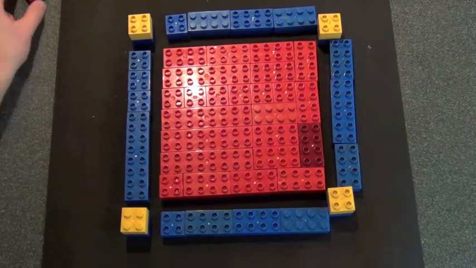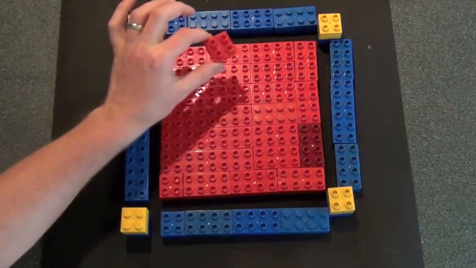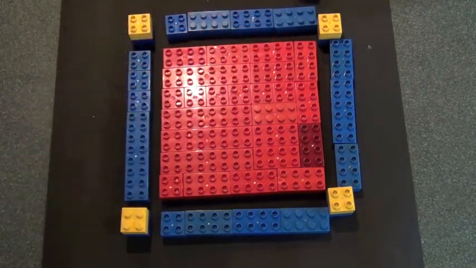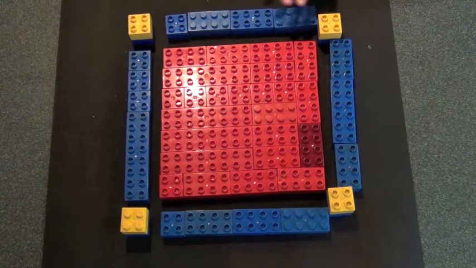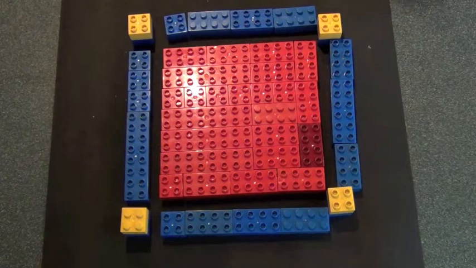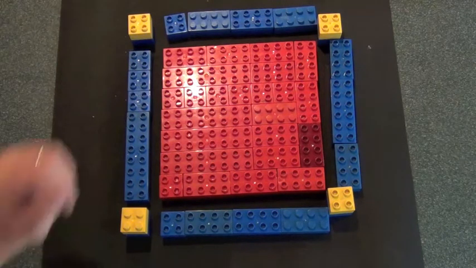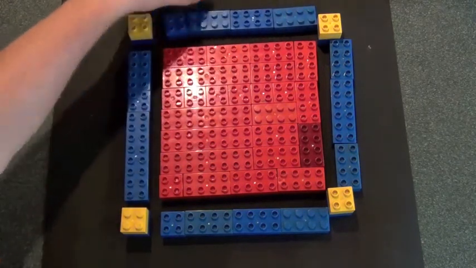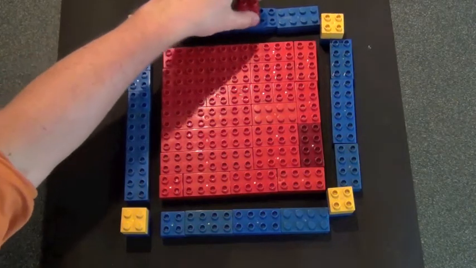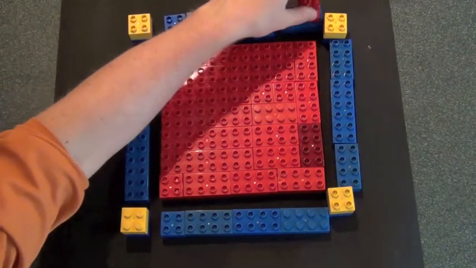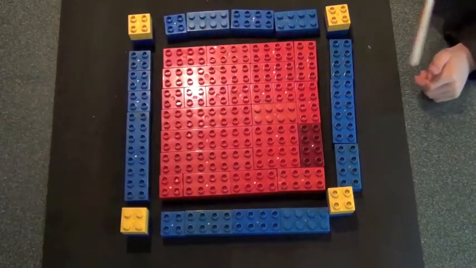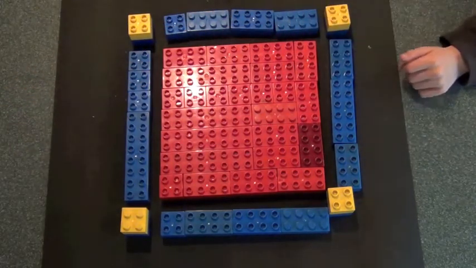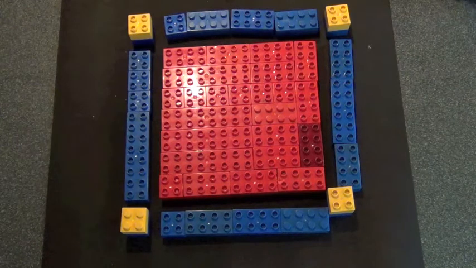Do you want to use one of your things that have area 1 to measure it? How many of those do you need? This side has 7 area, because I can measure it: 1, 2, 3, 4, 5, 6, 7. And all the sides are the same, so each one of these has 7 area.